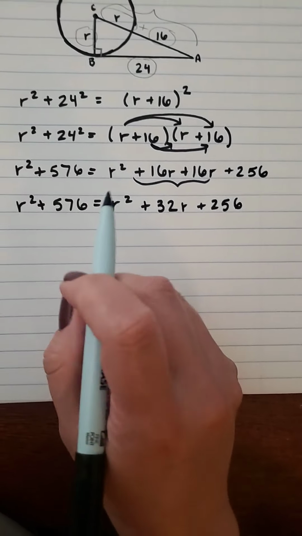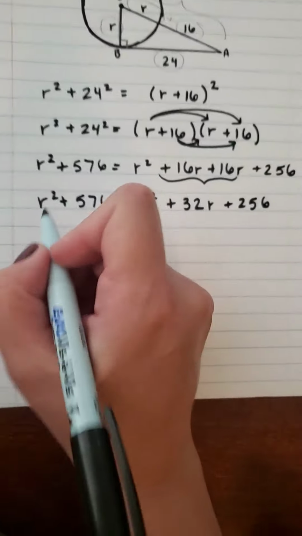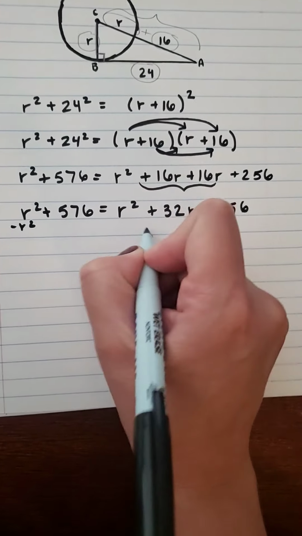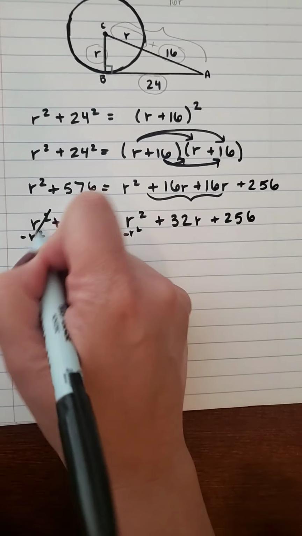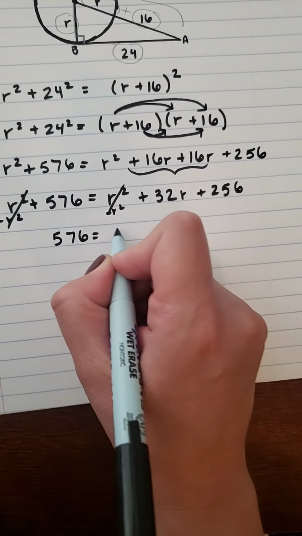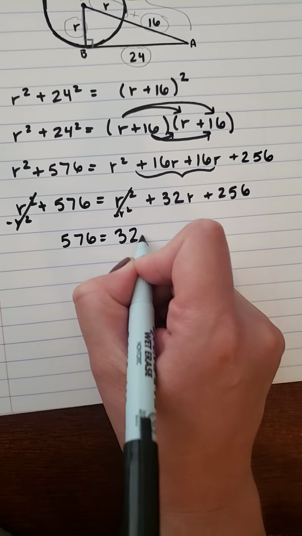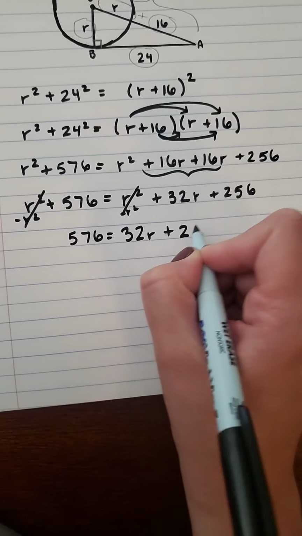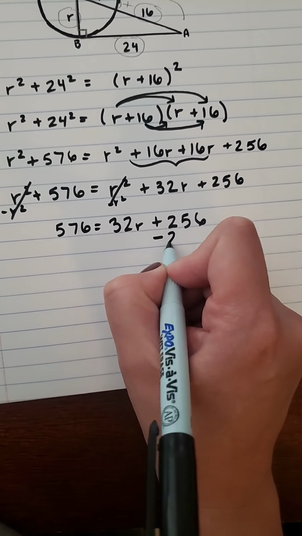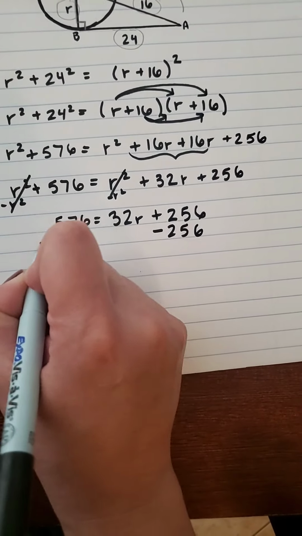And we luck out here because there's R squared on both sides. So when you subtract R squared, they cancel out. So it's just 576 equals 32R. It's pretty straightforward after that, because then you just subtract 256 and then divide.